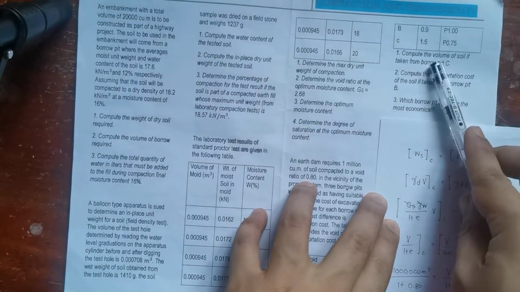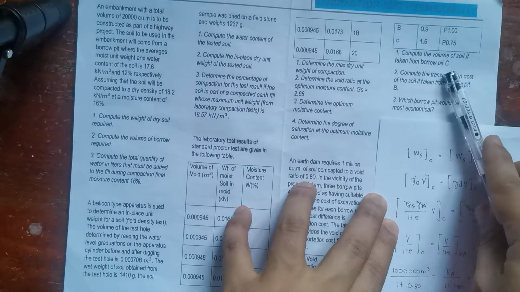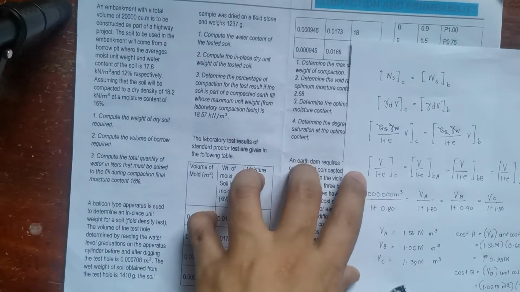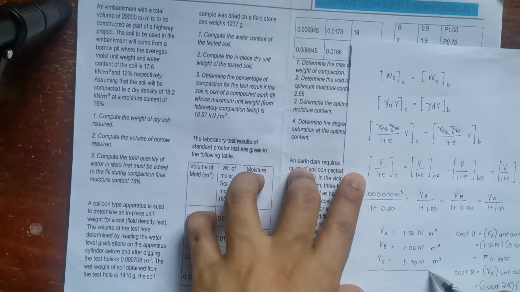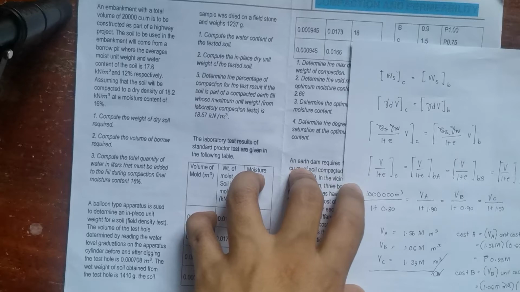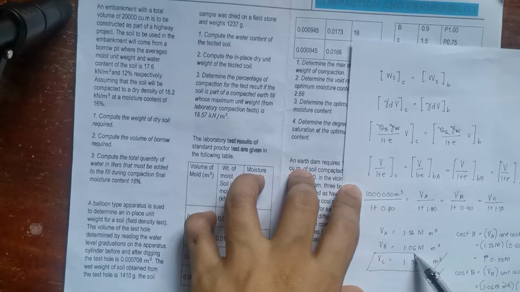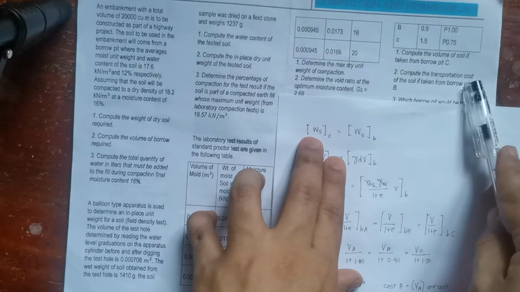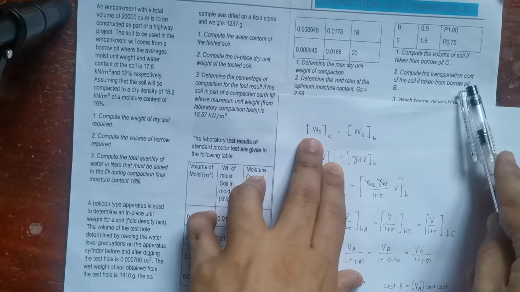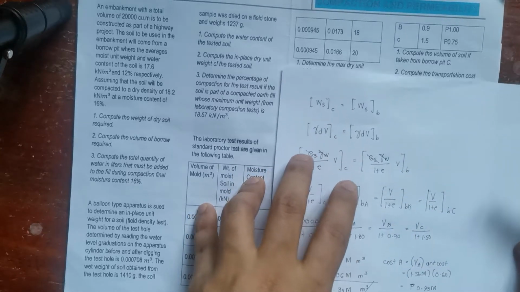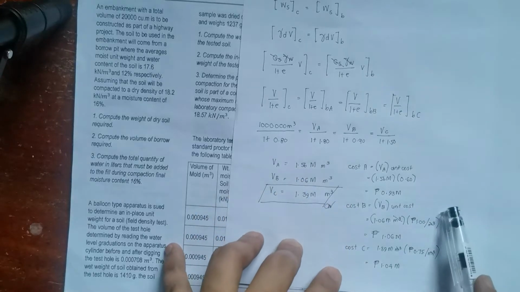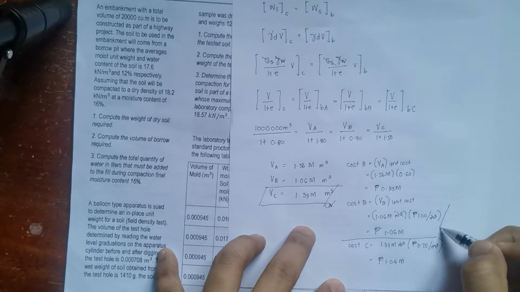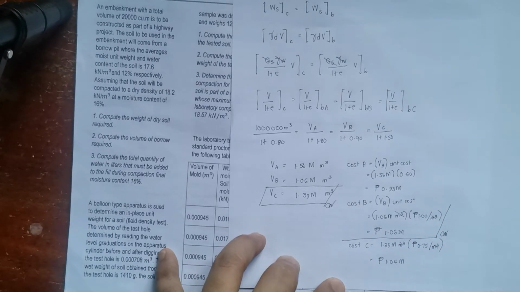So let's see our unknown parameters. Number 1, we have to compute the volume of soil if it is taken from borrow pit C. So the volume taken from borrow pit C is 1.39 million cubic meters. So this will be our first requirement. And then second requirement, compute the transportation cost of soil if it is taken from borrow pit B. So the cost if it is taken from borrow pit B is 1.06 million pesos.